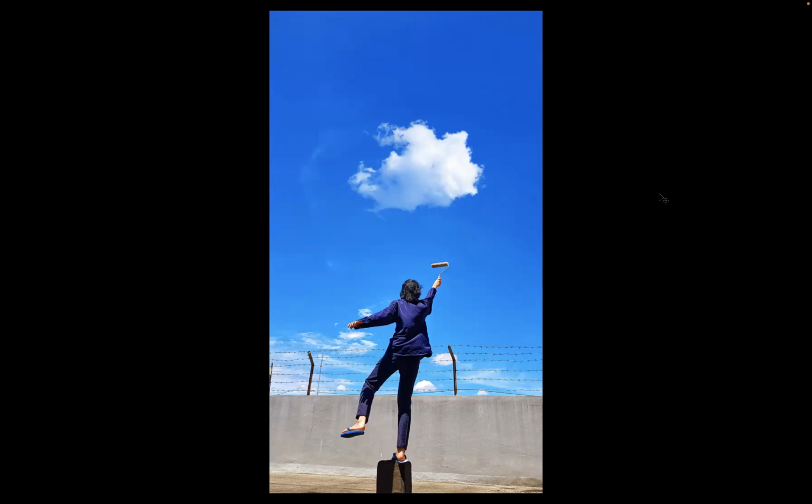The reason why we're here today, guys, is that I want to show you how to realistically create clouds and place clouds and imagery within Adobe Photoshop. Okay, a really simple step-by-step process of how to create it, but as you can see, really realistic.